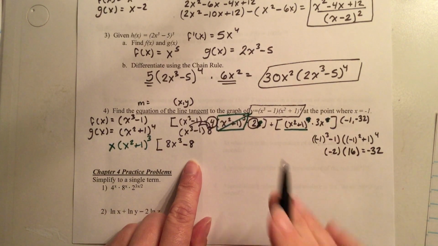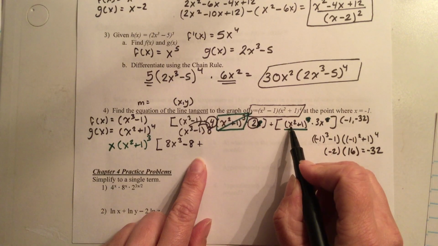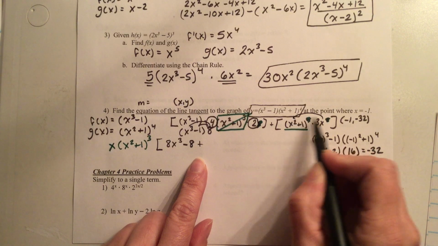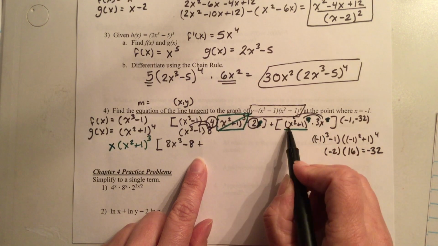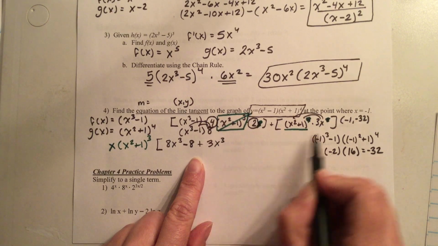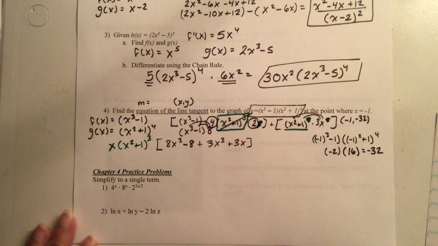Now I go to the next piece. I still have one group of the x squared plus 1, and I have a 3x remaining. So I have to distribute because it's one term times two terms. So this is 3x cubed. 3x times 1 is 3x.